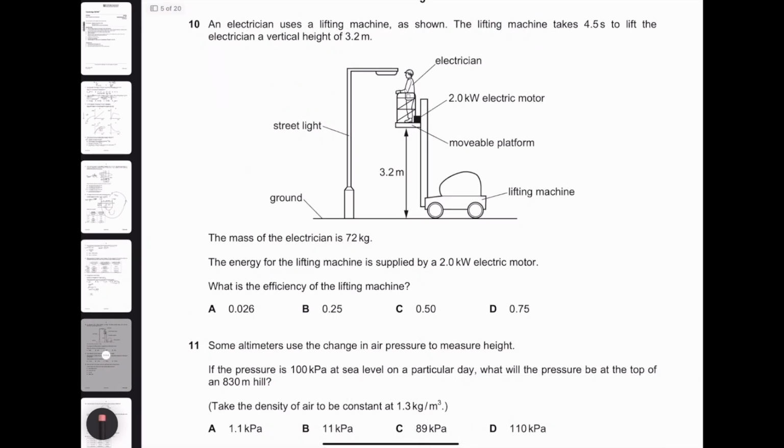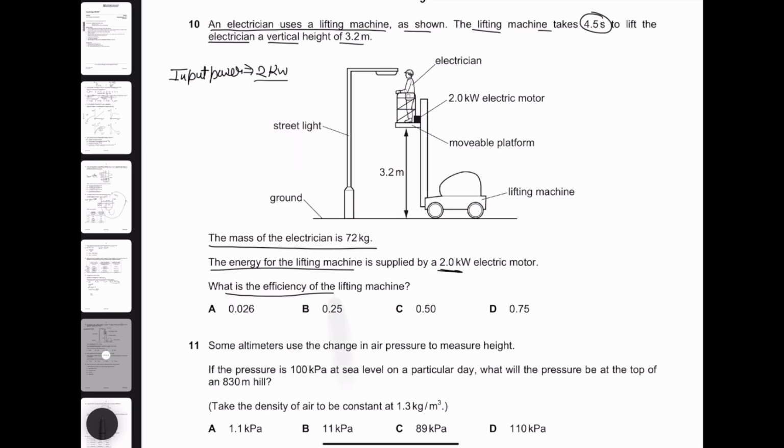Now, question number 10. An electrician uses a lifting machine as shown. The lifting machine takes this much time to lift up an electrician to a vertical height of 3.2 meters. The mass of the electrician is given, and the energy input is given in the form of power. So we can say that input power is given to us. Input power is 2 kilowatts. What is the efficiency of the lifting machine? So what is the formula for efficiency? First of all, efficiency equals useful over the input into 100.